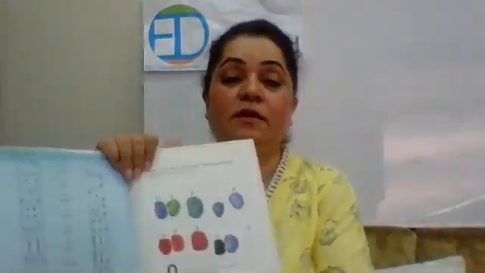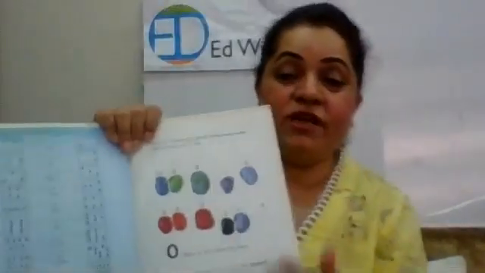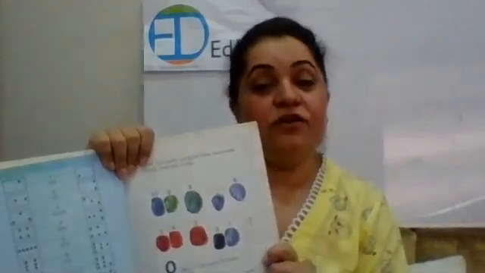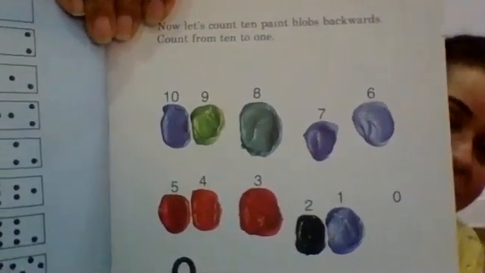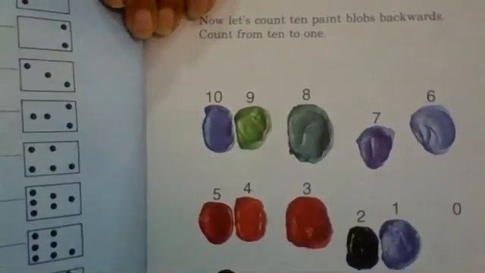But there is something else as well. Other than the numbers from 1 to 10, what is there in these paint blobs? So let's see. I'm going to put the book very close to the screen, so you'll be able to see that, and you have to tell me what that is, right? Now look at this. I think you can all see this now.